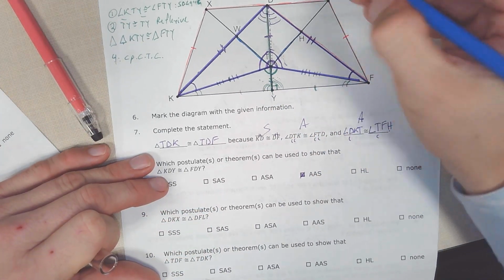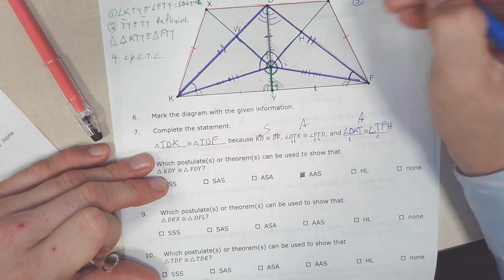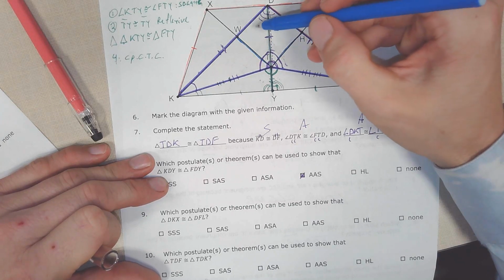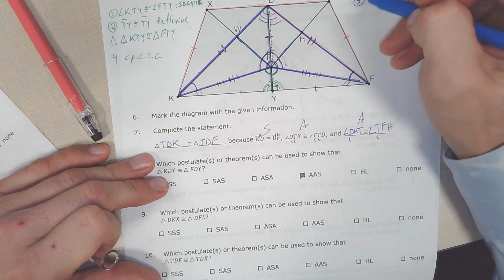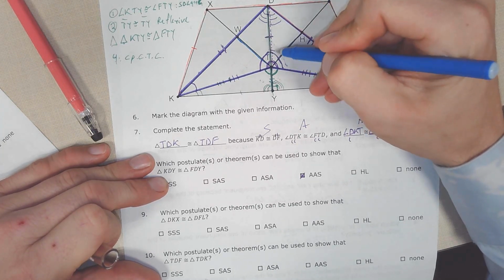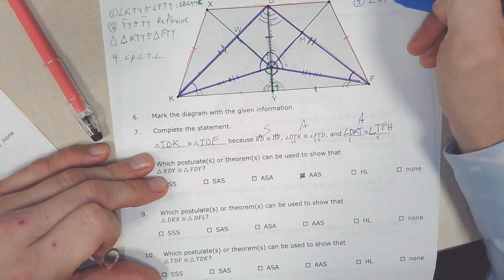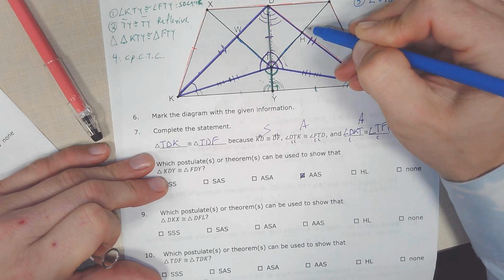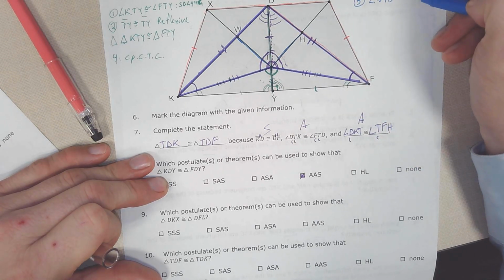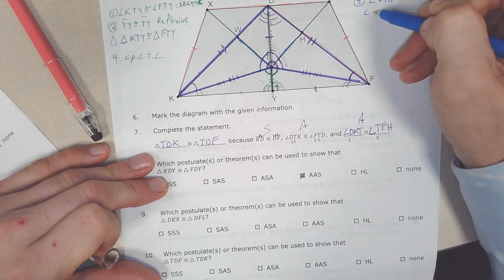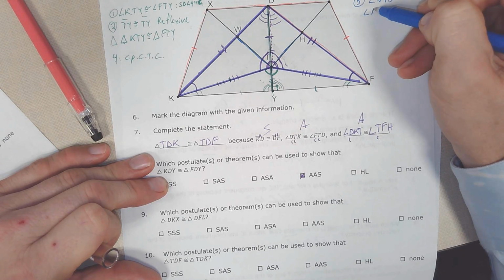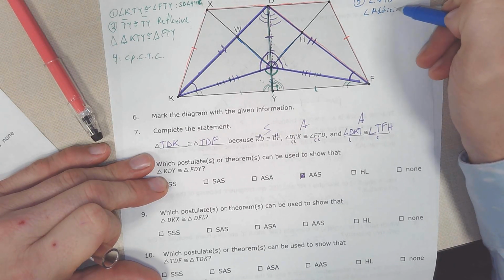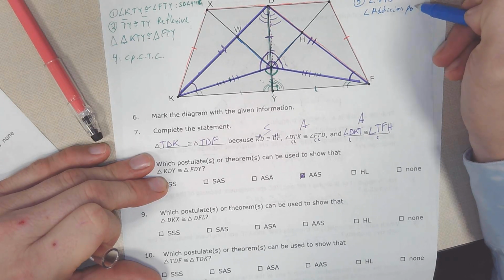Right, the next thing I'm going to do is I'm going to say 5. This next step is I'm going to say that angle WTD is congruent to angle HTD because of the angle addition postulate.